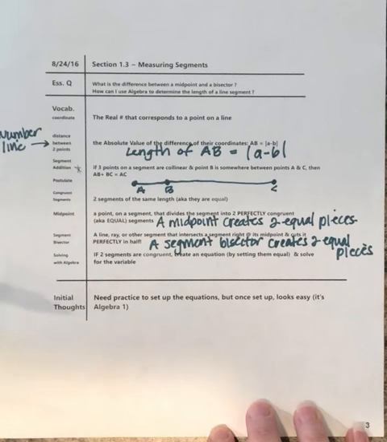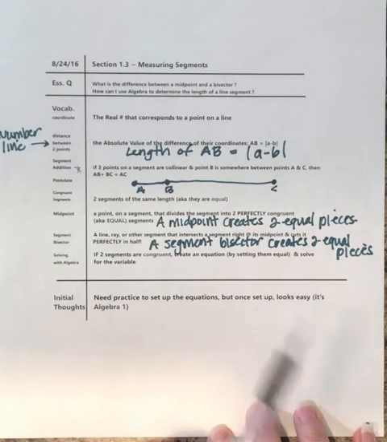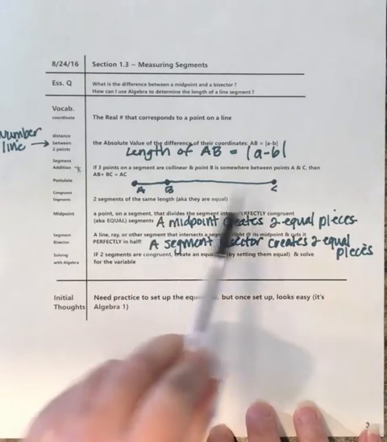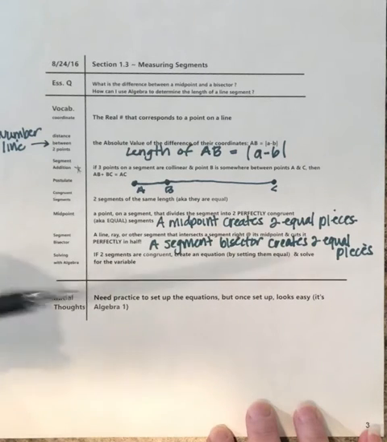Probably one of the most important parts of this section is the segment addition postulate. We're going to use that a lot. It basically states, again, if 3 points on a segment are collinear and point B is somewhere between points A and C, then AB plus BC equals AC. I think the simpler way to think about that is just little piece plus little piece equals big piece. If you have a segment and it's in sections, obviously all of the sections add up to the total. That's the key idea with the segment addition postulate.